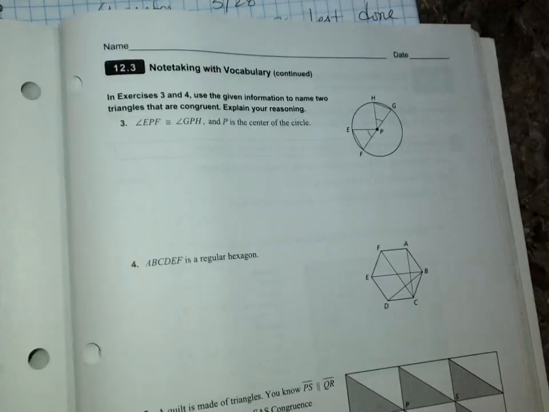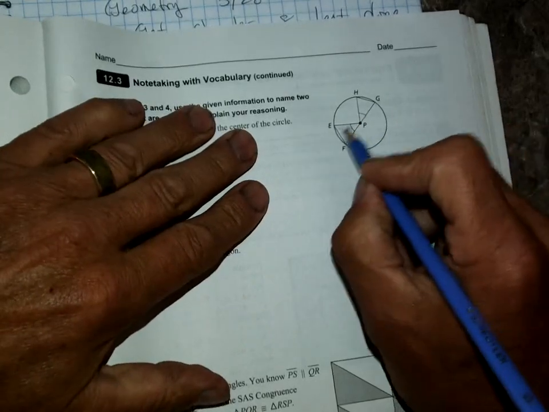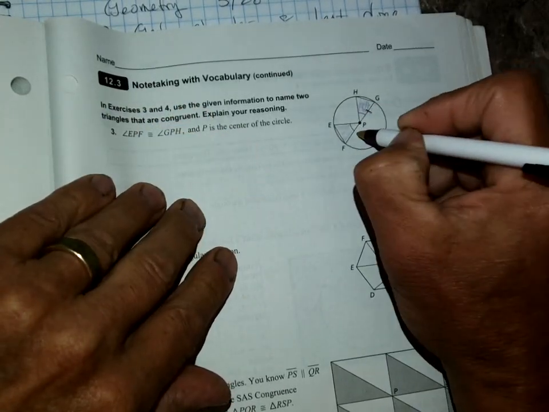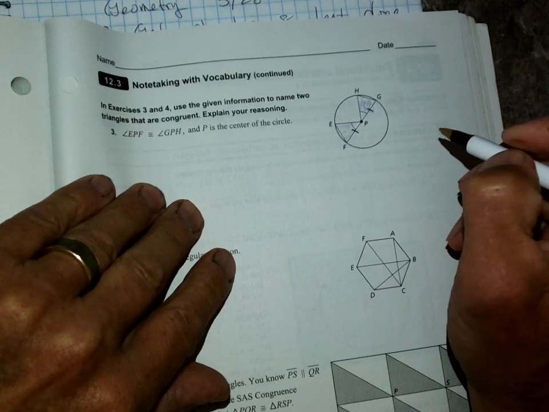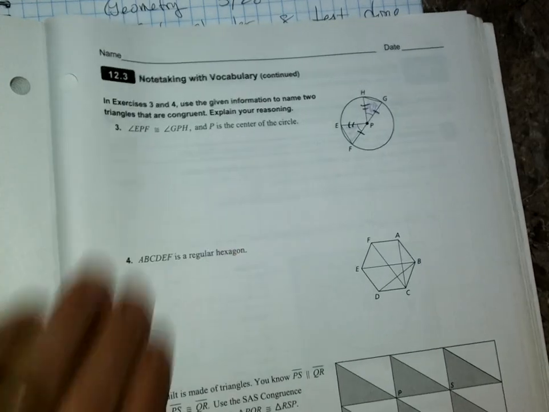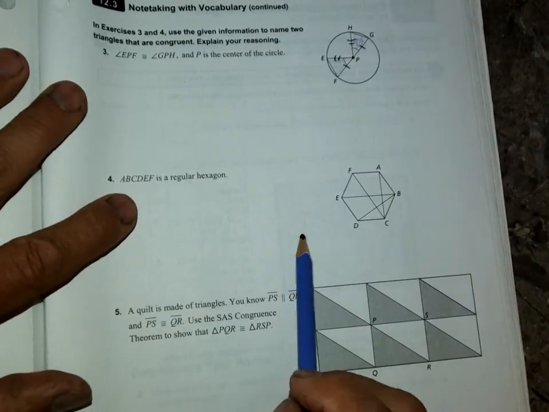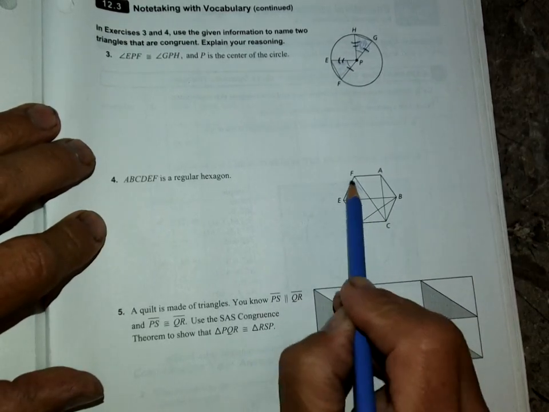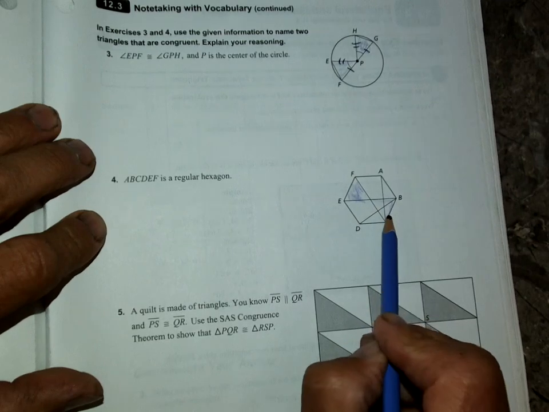On 3, you don't have to do a proof. You just have to say why you think they're equal. You've got this to this. And what I know, I automatically know this side has to be equal to this side because they're radii of a circle. And this side's got to be equal to this side because they're radii of a circle. Okay, side angle side. Okay, and then finally on 4, I can probably say this triangle here is going to be equal to this triangle here.